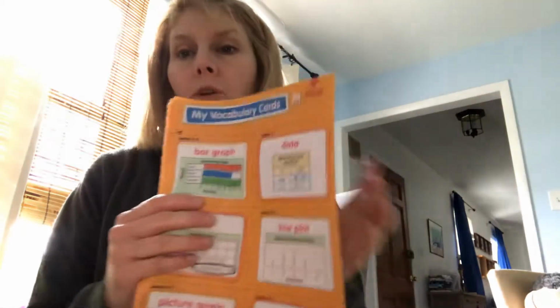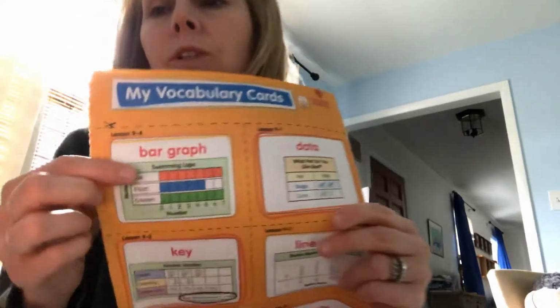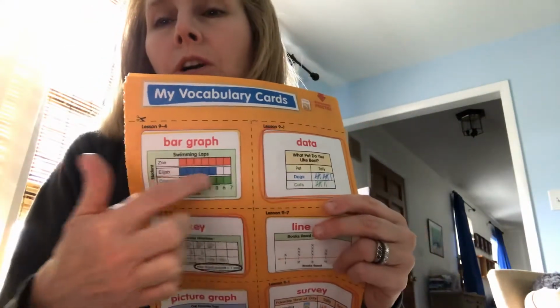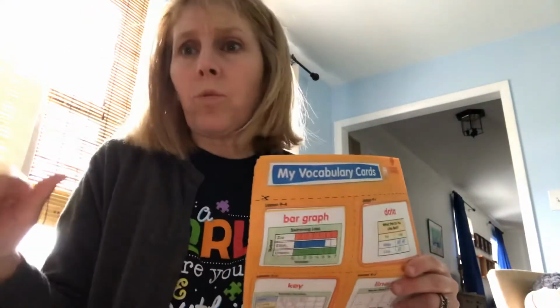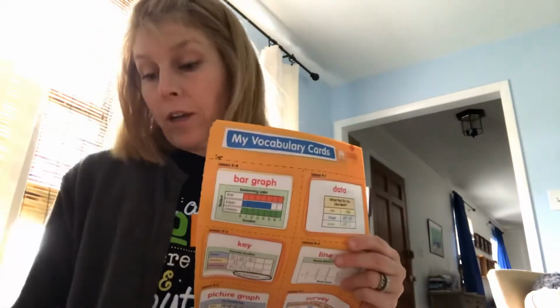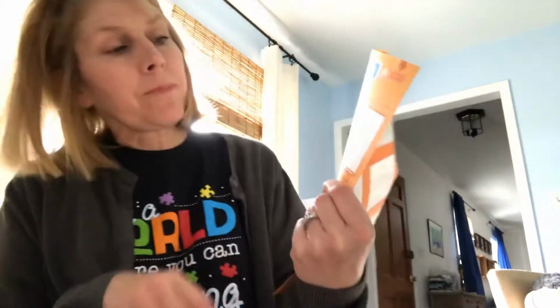All right, so I want to go over some vocabulary words first. So a bar graph is when you show data using bars. To me, it's the easiest graph. We're going to actually make some bar graphs today.